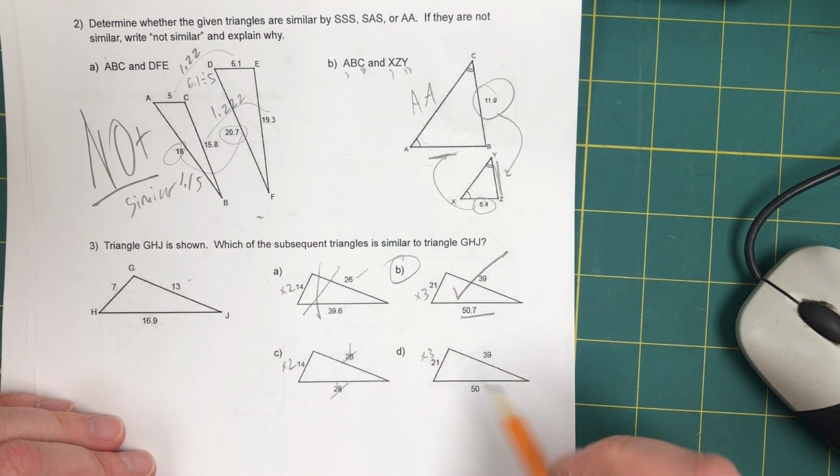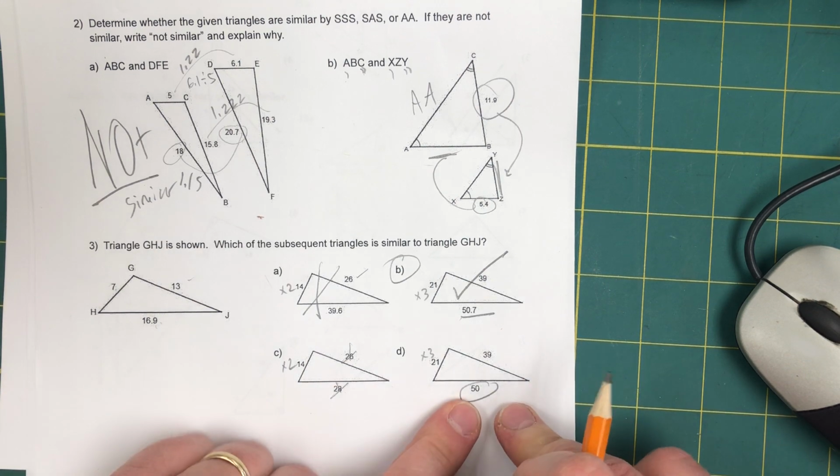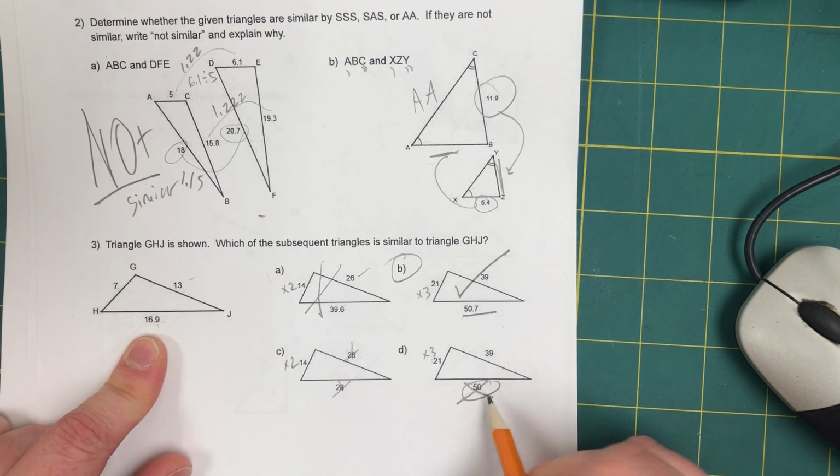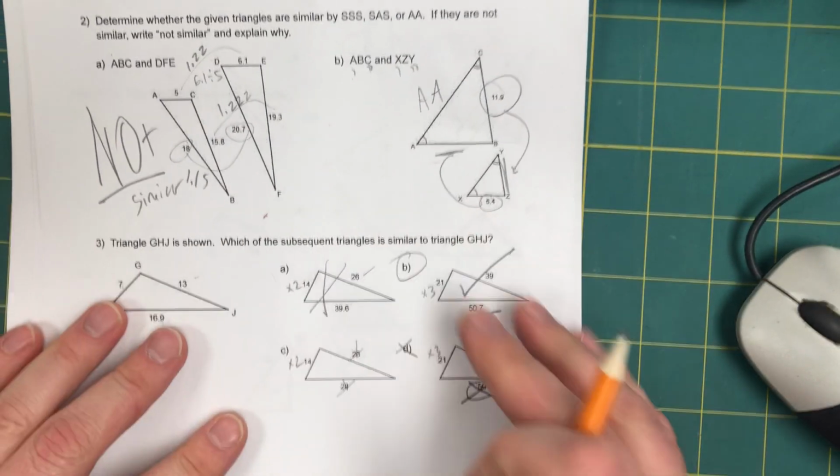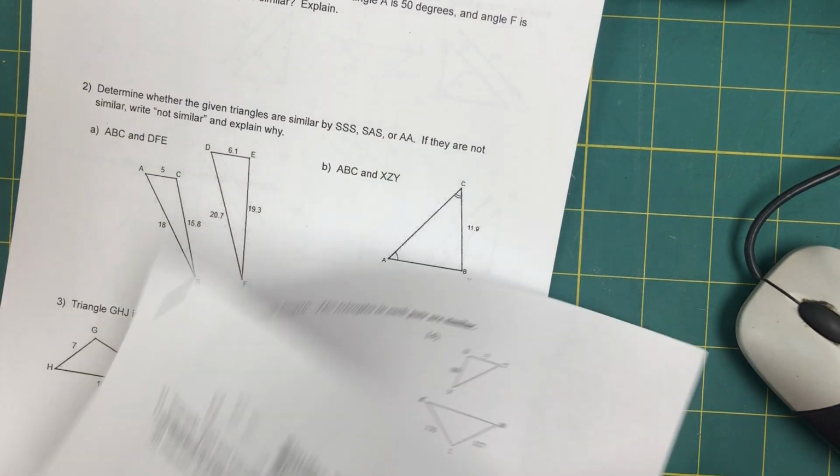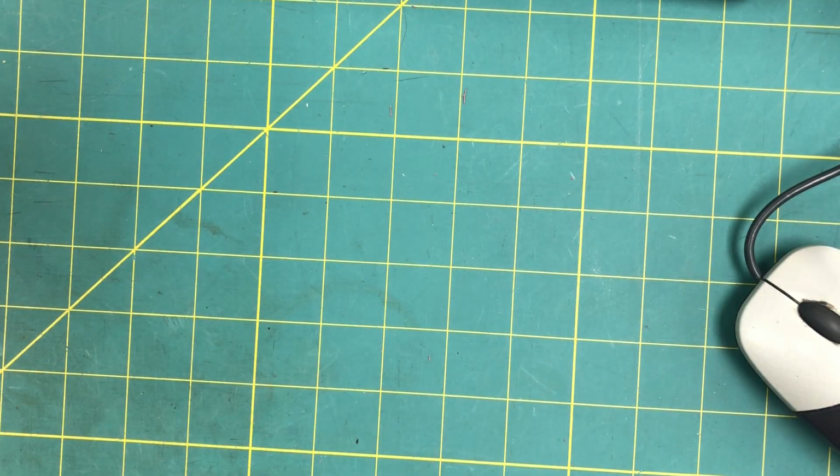Let's see if this is true. Here, 50. This is supposed to be 50.7. So that fails. So there's only one correct answer here. All right. Oh, hey, look, another one of the exact same paper.